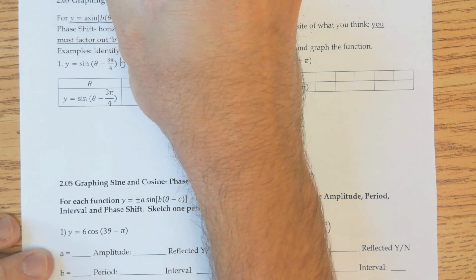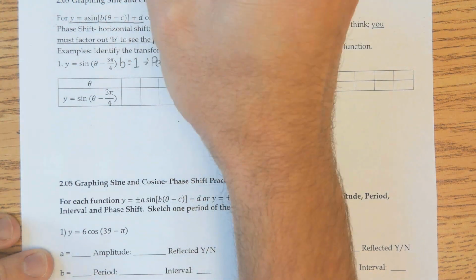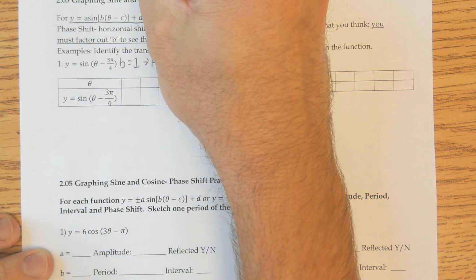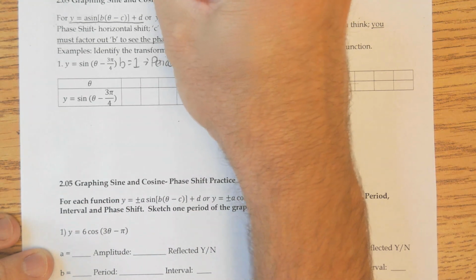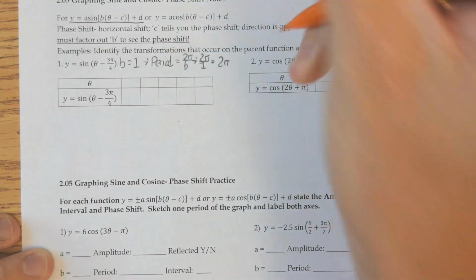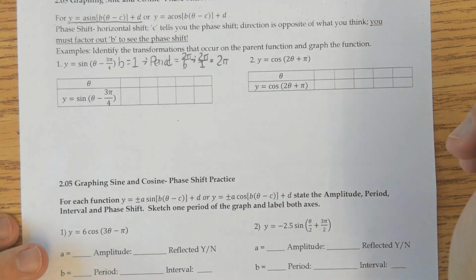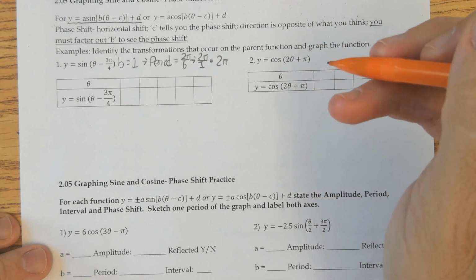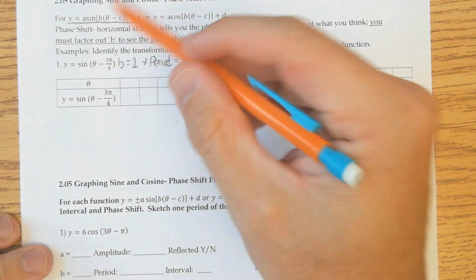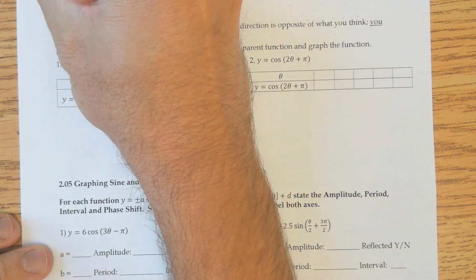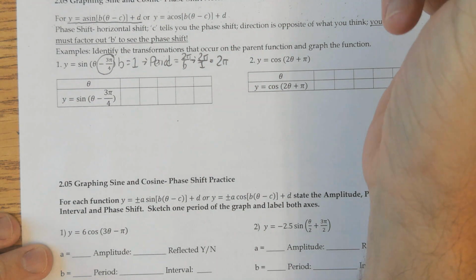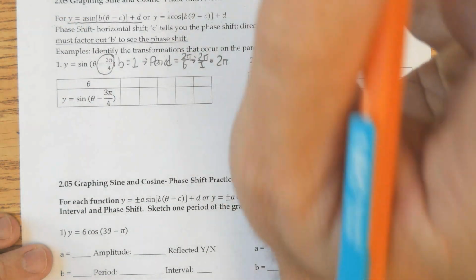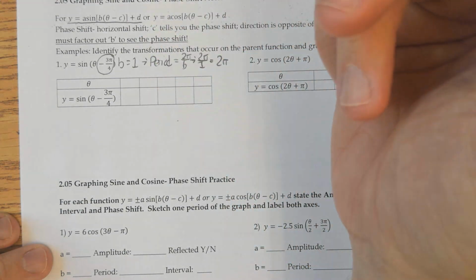So when you find the period, remember your period is equal to 2 pi over B, so 2 pi over 1, so 2 pi. So the total distance we're going to travel is 2 pi. My phase shift is just this value, opposite, every time if we can't factor anything out. In this case, we can't factor anything out because it's just a 1.